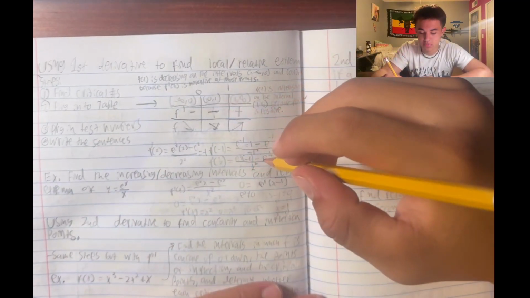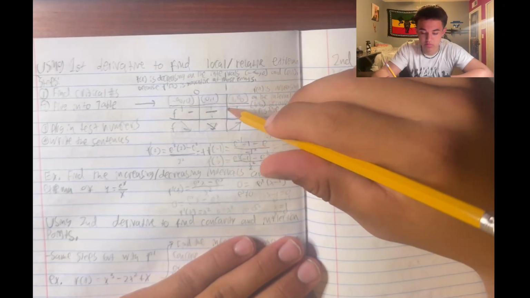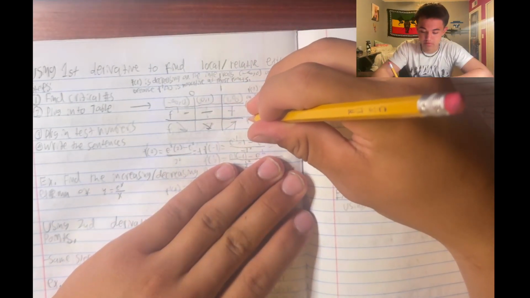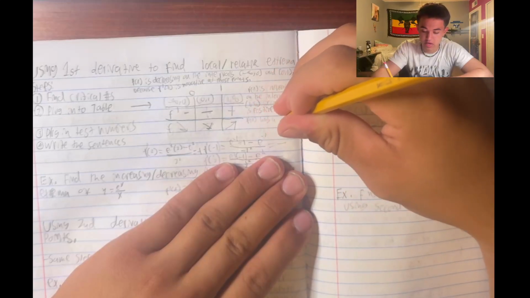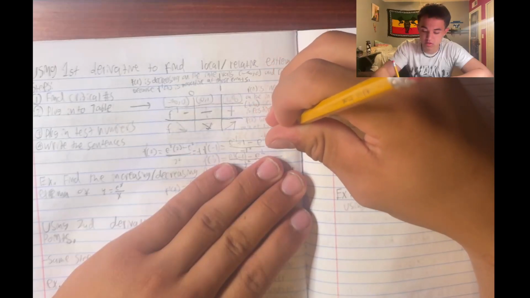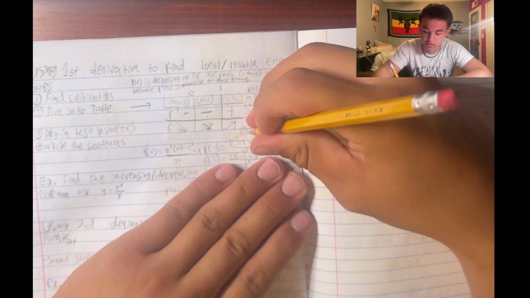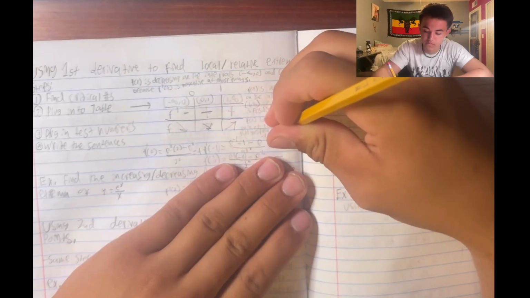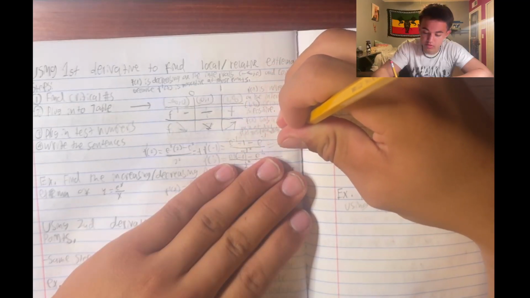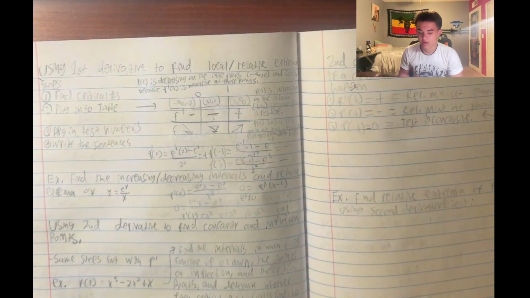And what do we need to find? Relative extrema. So there's going to be a minimum here because f prime goes from negative to positive. So f of x has a relative min at x equals 1 because f prime of x goes from negative to positive. I really should have given myself more space. That's on me.